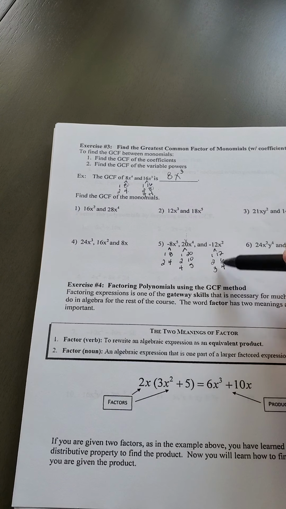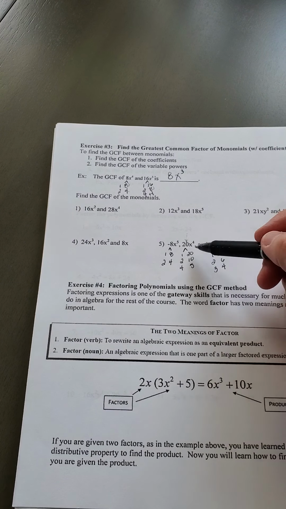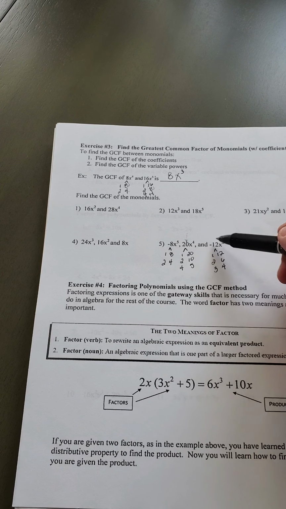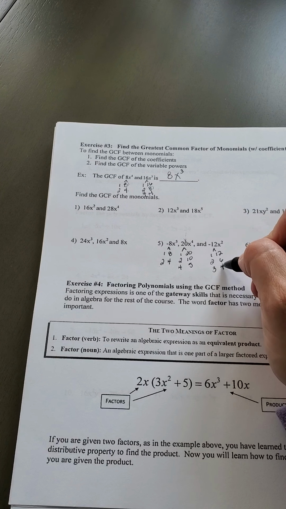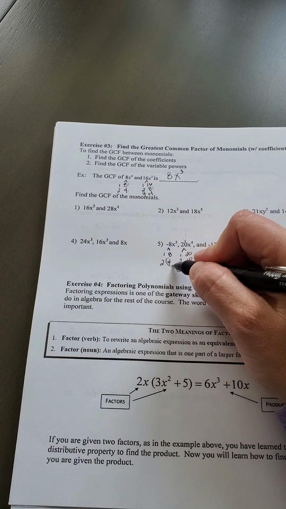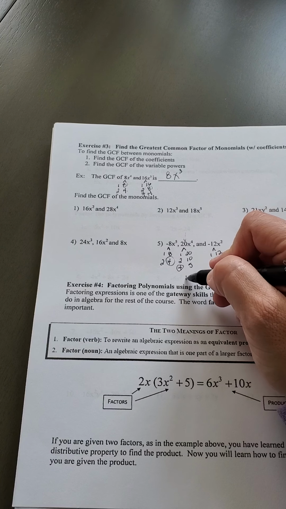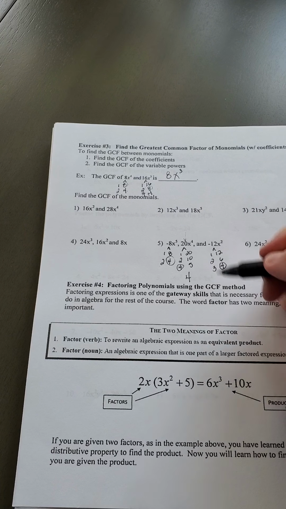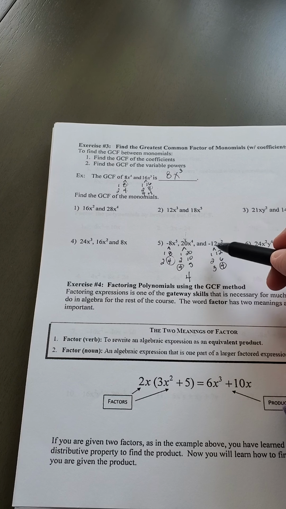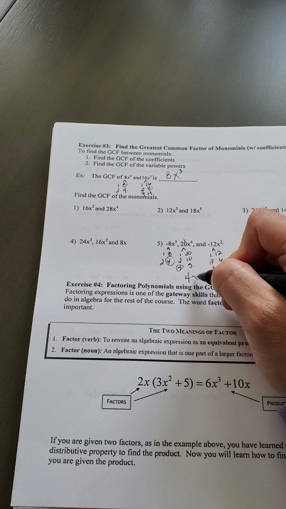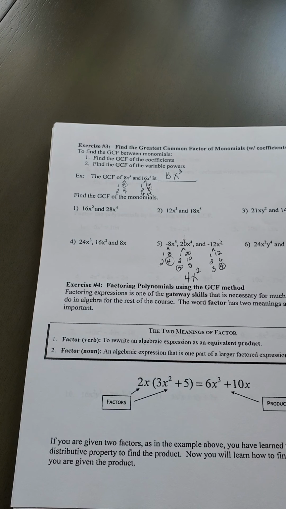Okay, so looking at the numbers, 20, nothing in common, 12, nothing in common, 8, nothing in common, 10, 6, nope, 4. It looks like 4 is going to be the largest number that they have in common. So we're going to take out a 4. And then we're going to see what the smallest exponent is because that's going to be the greatest amount that we can take out. And in this case, it's 2. So 4x squared is going to be the greatest common factor.